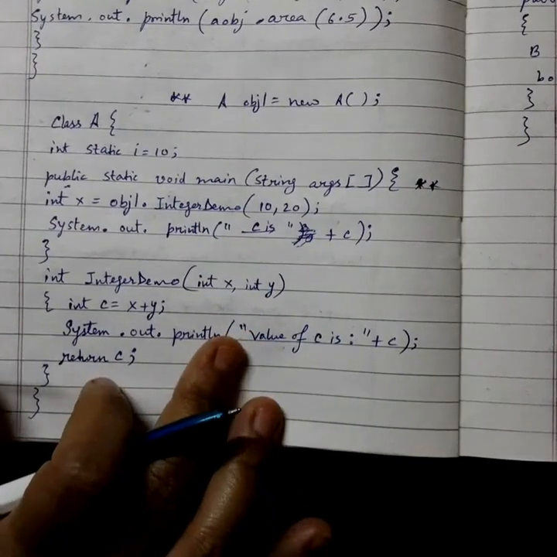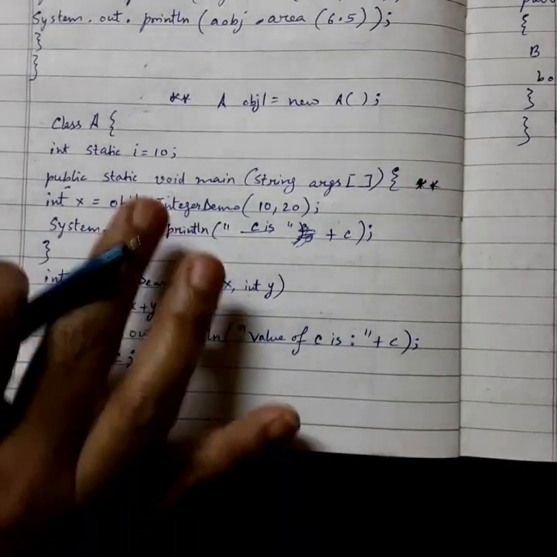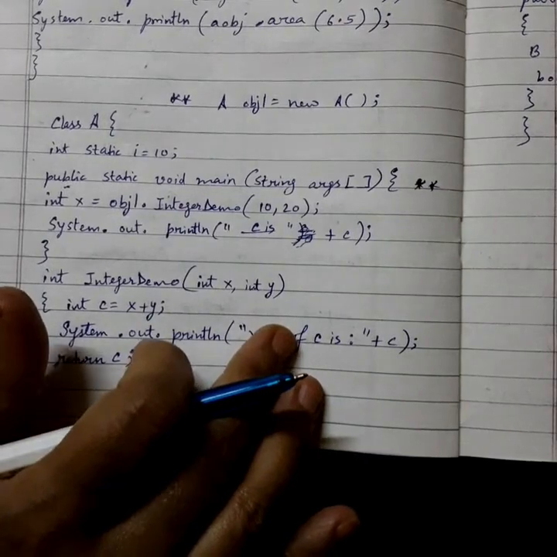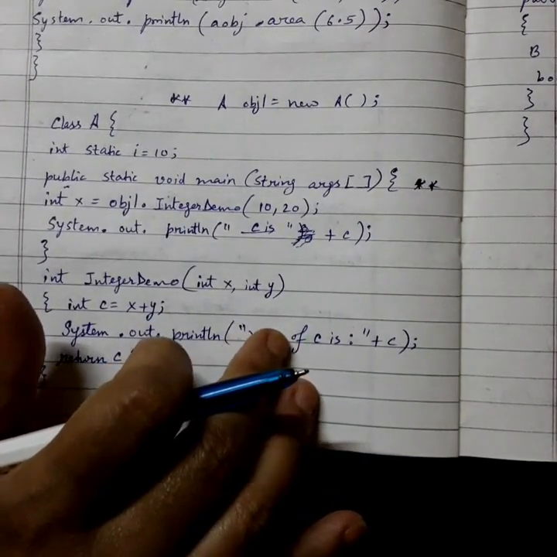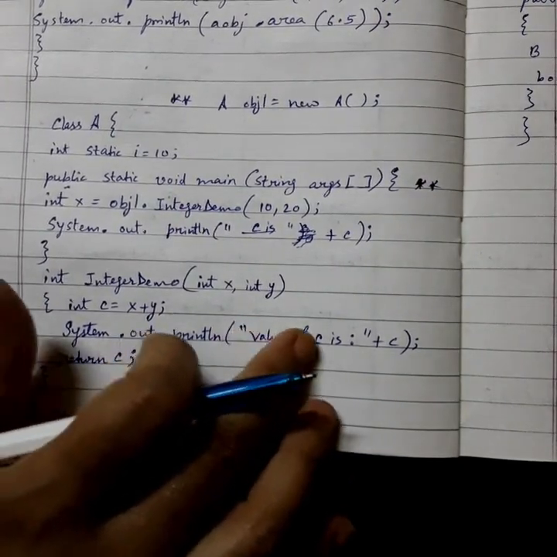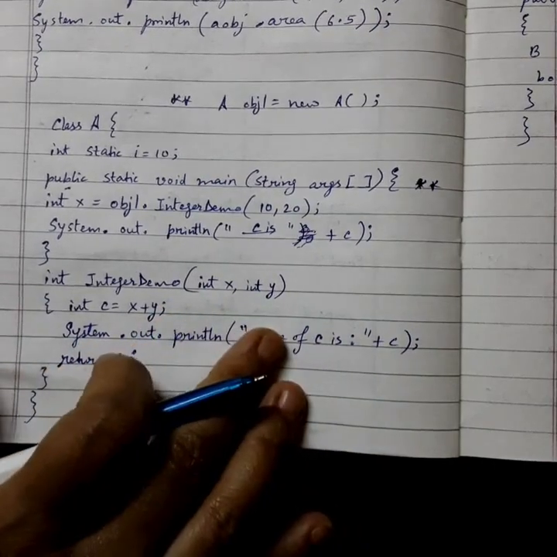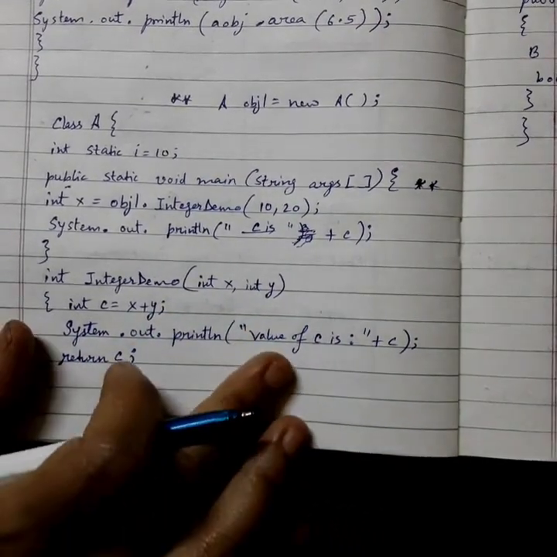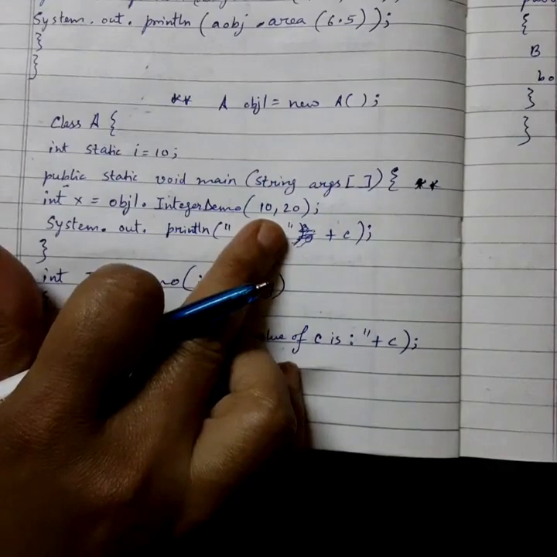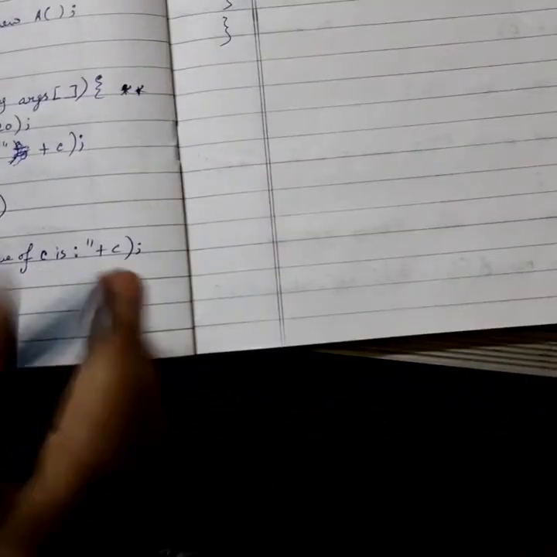And for understanding purpose, you can actually demarcate the two. In these quotes you can write inside integer demo, and here inside main method you can write like this.